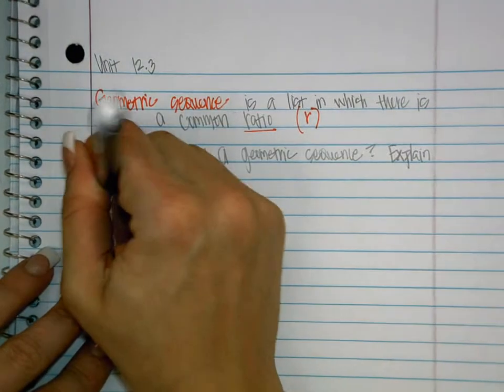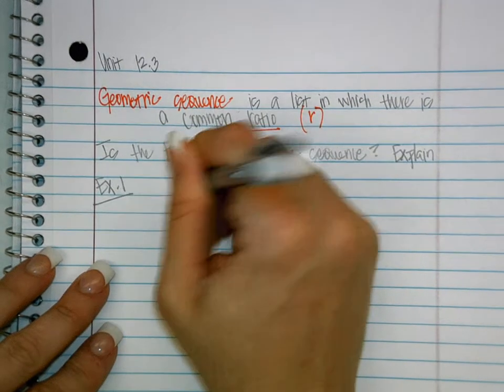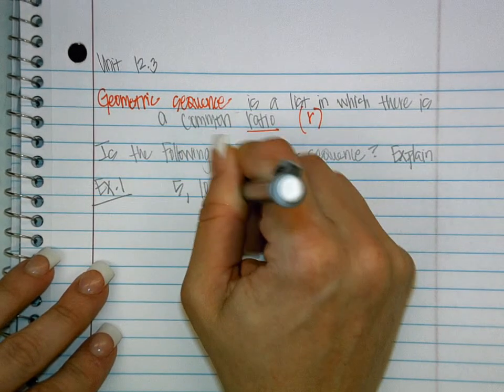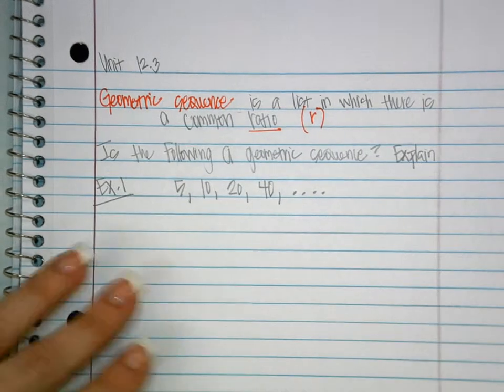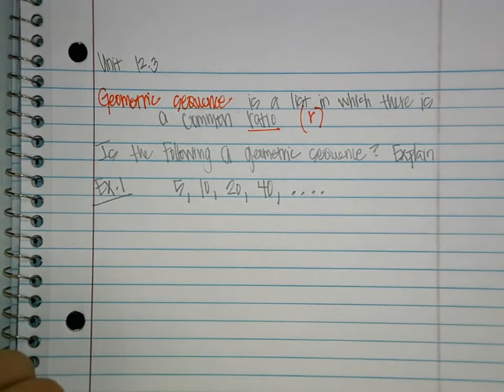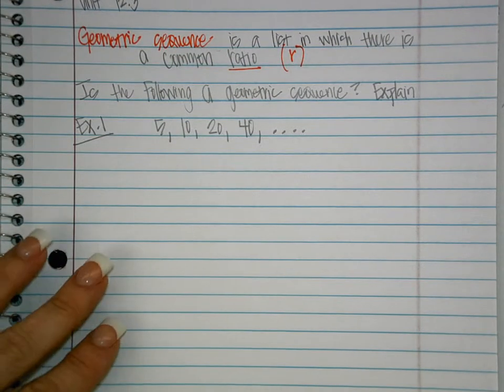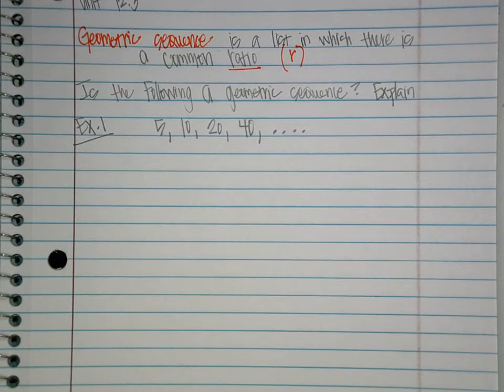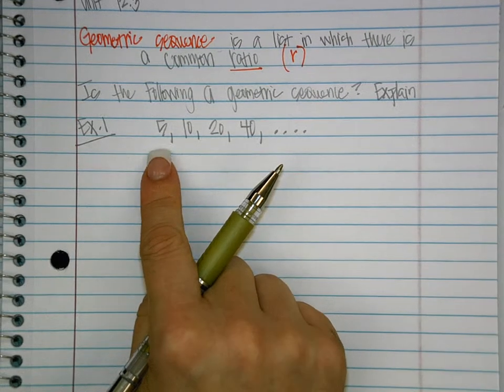Okay, so for example, number 1, if I give you the sequence, and remember the sequence is just a list, of 5, 10, 20, 40, and so on. It could keep going on. Is this a geometric sequence? Before you do that, first thing we want to do is label these, just like we did with arithmetic yesterday.